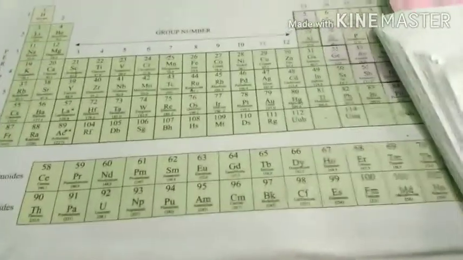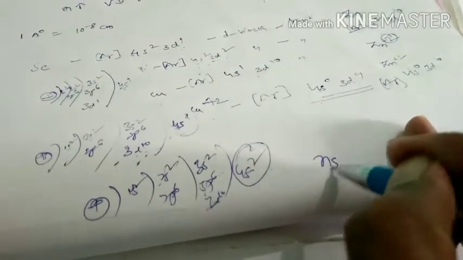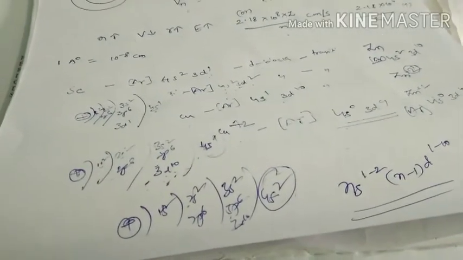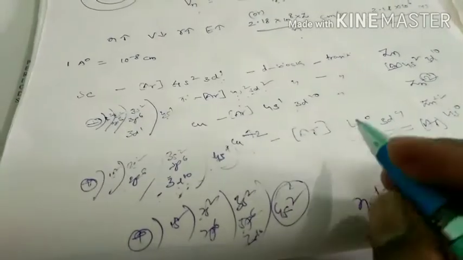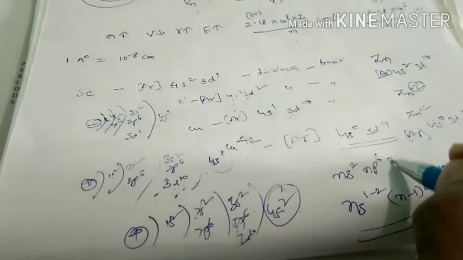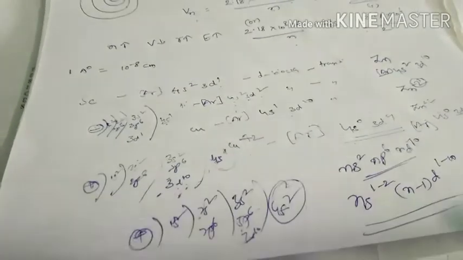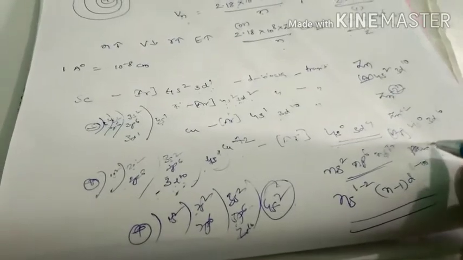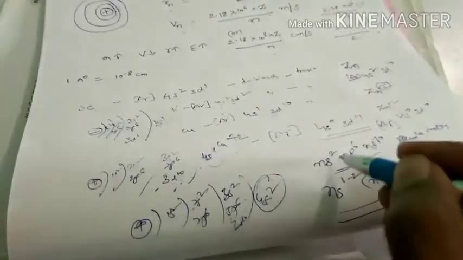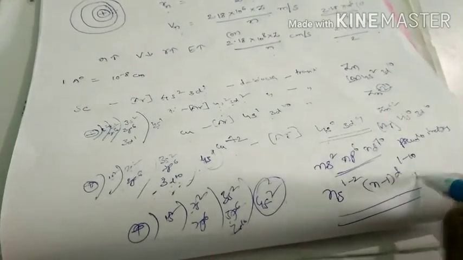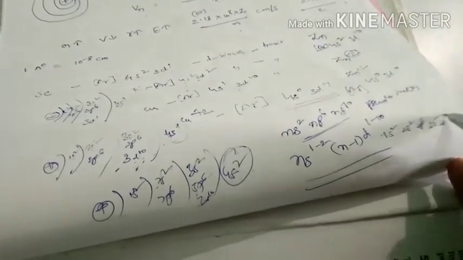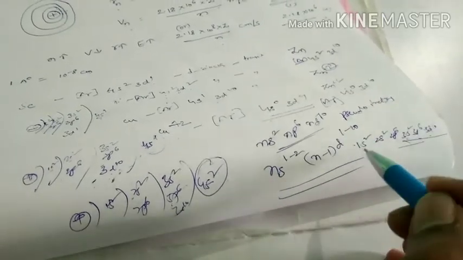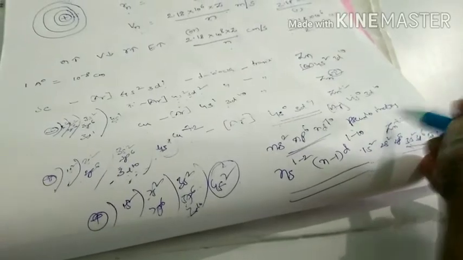Next, one more point: the general electronic configuration for d block elements is ns1-2 (n-1)d1-10. If elements exhibit the configuration ns2 np6 nd10, those are called pseudo inert gas configuration. For example, Zn2+. The electronic configuration of Zn2+ is 1s2 2s2 2p6 3s2 3p6 3d10, because 4s is empty. This is ns2 np6 nd10. That is why Zn2+ is considered a pseudo inert gas configuration.